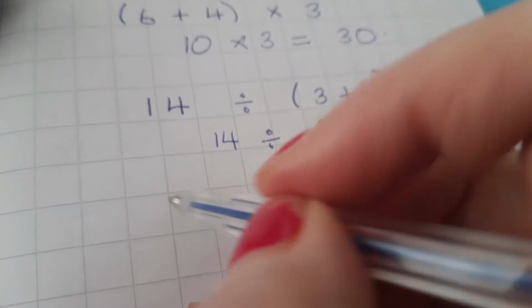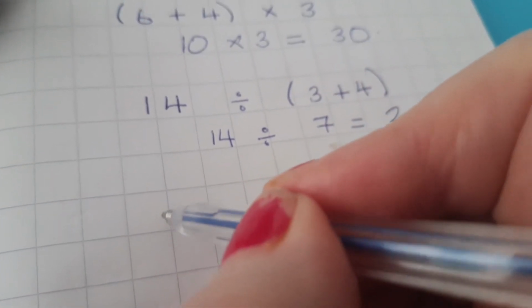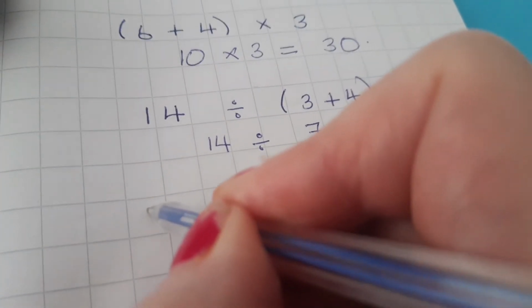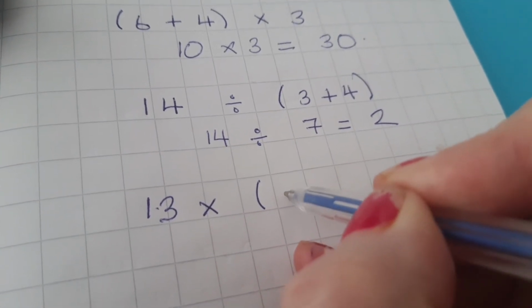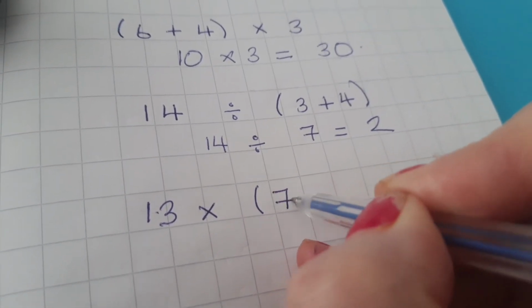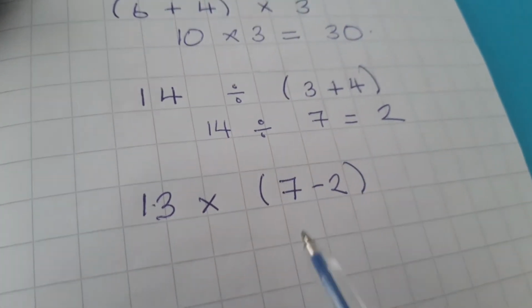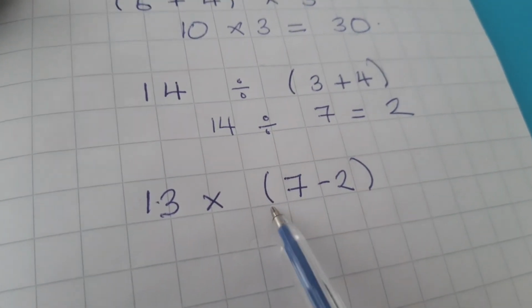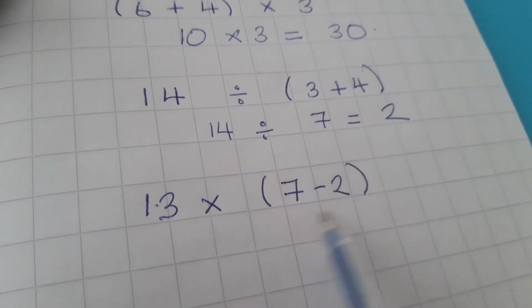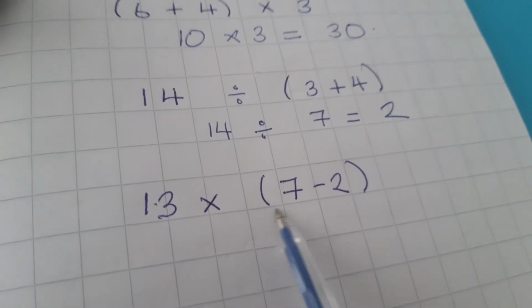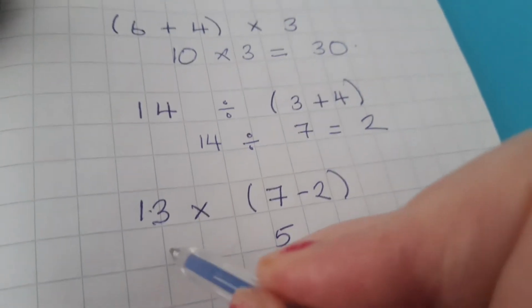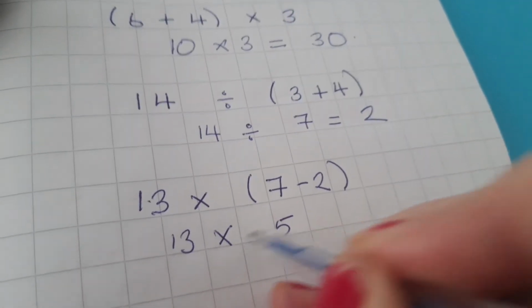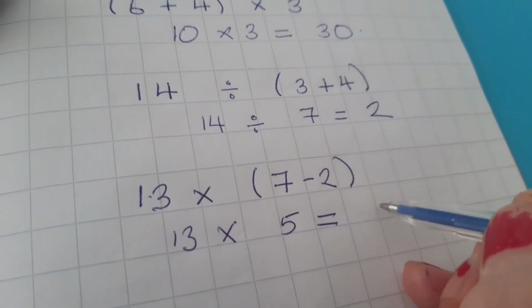So we can make up another question with brackets. 13 multiplied by brackets 7 take away 2. As soon as you see brackets, you do the brackets bit first. Even if it's not at the beginning, do it first. So 7 take away 2 is 5. 13 times 5 is 65.